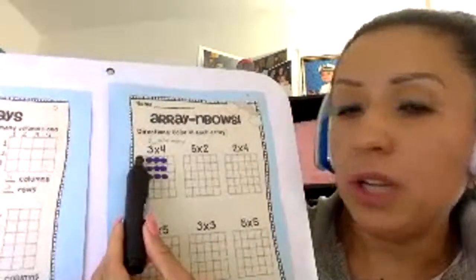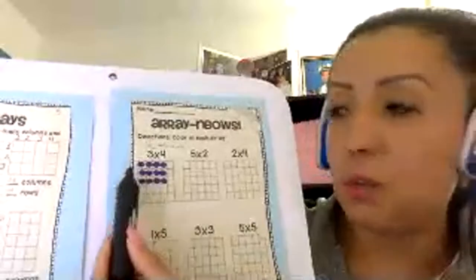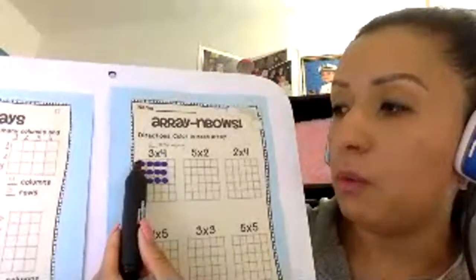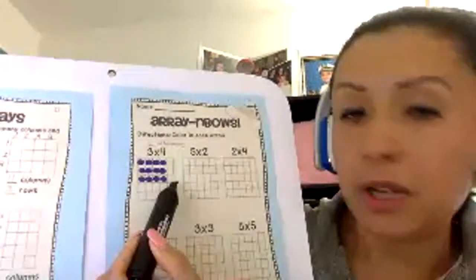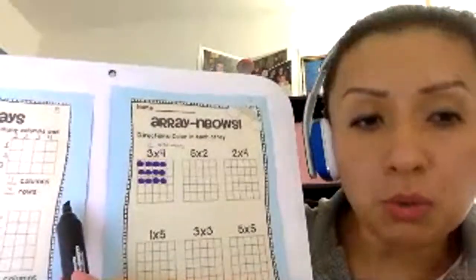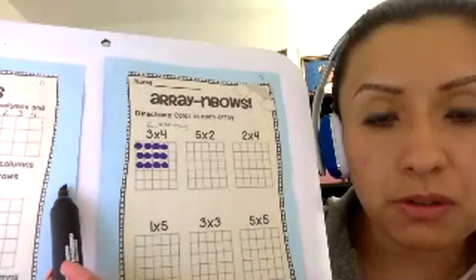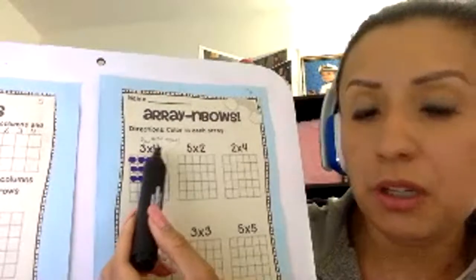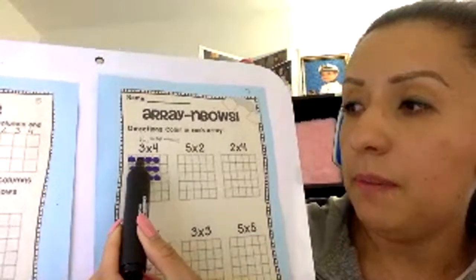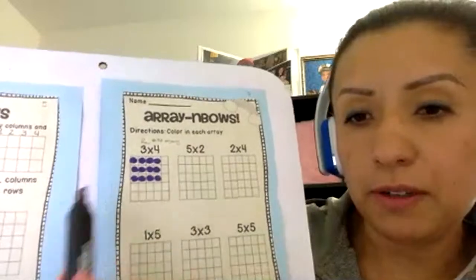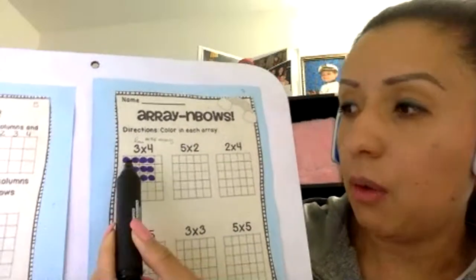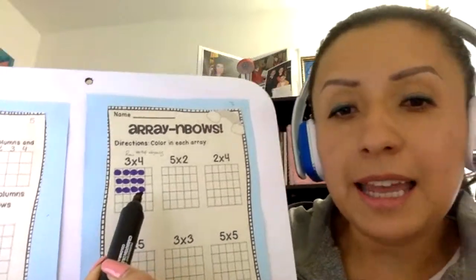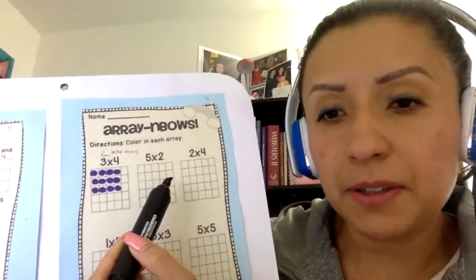So what do we have to take into account? That number 3 has to be the number of rows. So that means that we have 1, 2, and 3. We have 3 rows, right? And how many dots in this case do we have to put? We have to put 4. 1, 2, 3, and 4, right? 1, 2, 3, 4. Let's check the second activity.